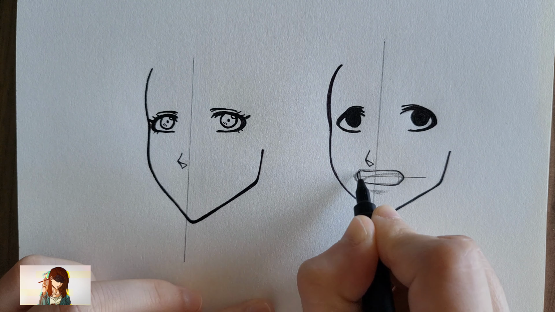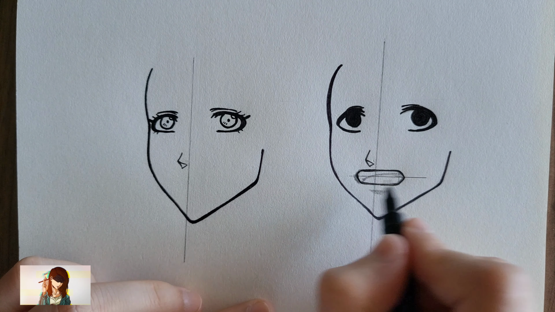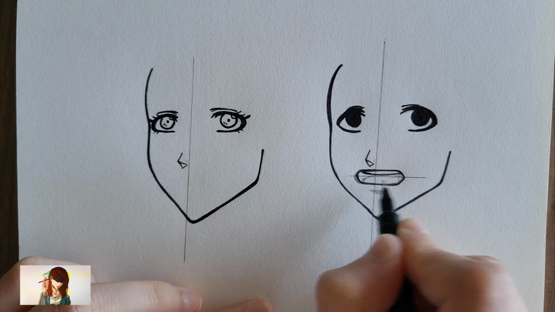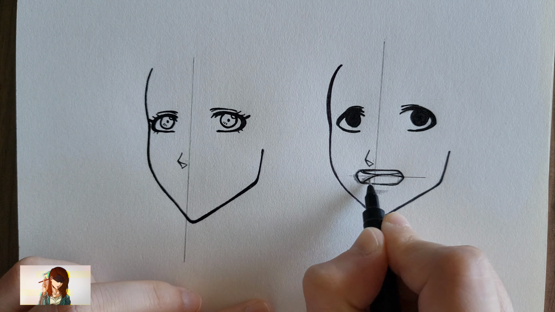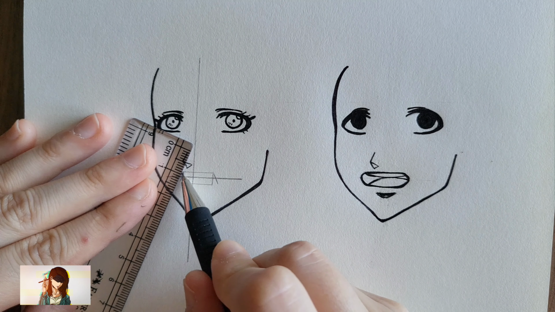I'm going to use my marker here to draw the final shape, and I'm going to add some teeth, the tongue, and the line of the bottom lip.